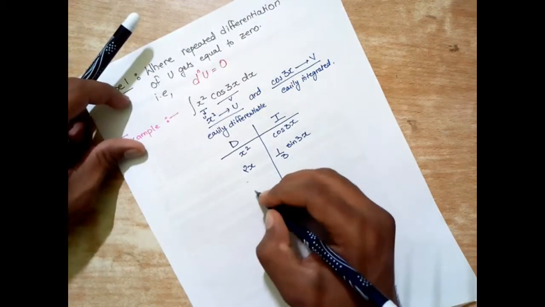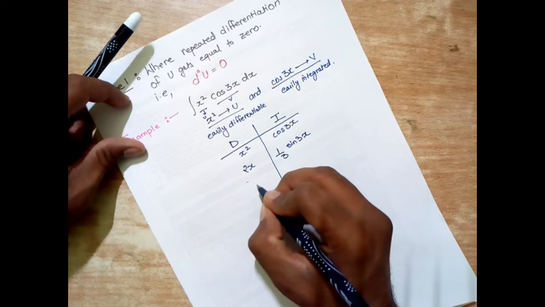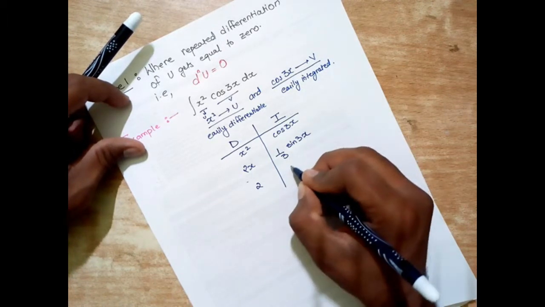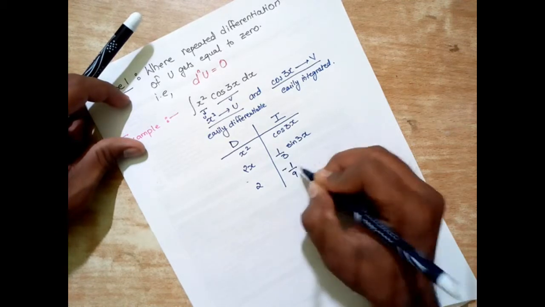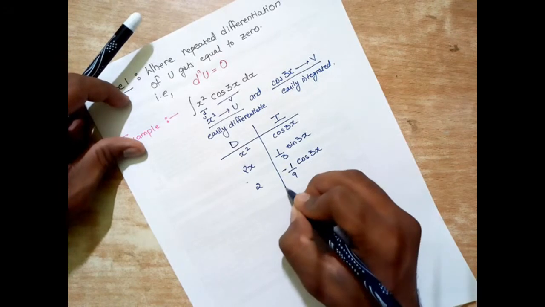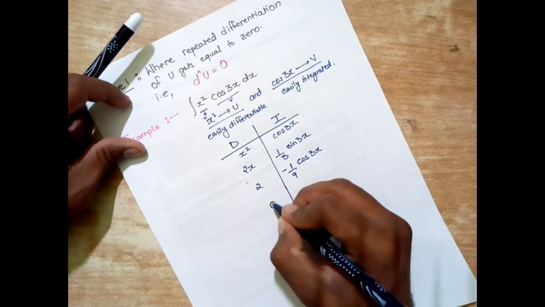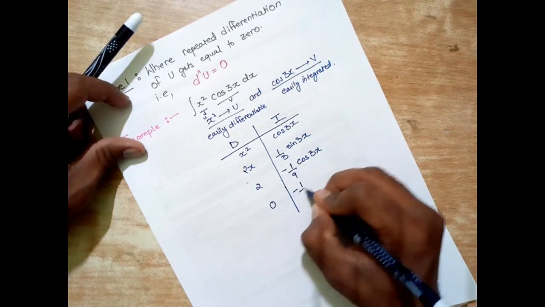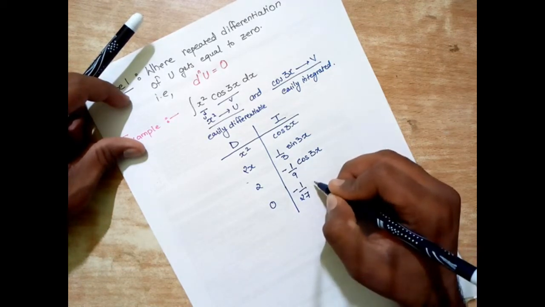Okay, let's move further. 2x differentiation gives us 2. 1 by 3 sine 3x integrates to minus 1 by 9 cos 3x. We move it further, and differentiation of 2 is 0 and the integration of the above is 1 by 27 sine 3x.